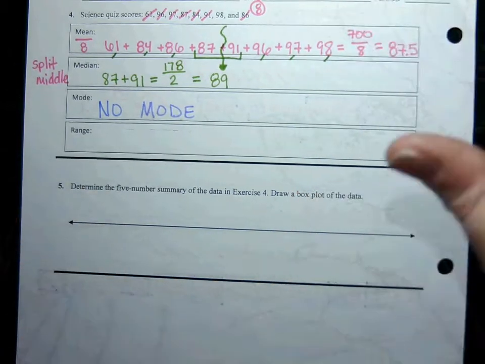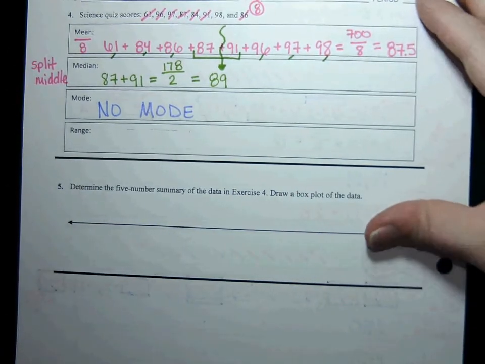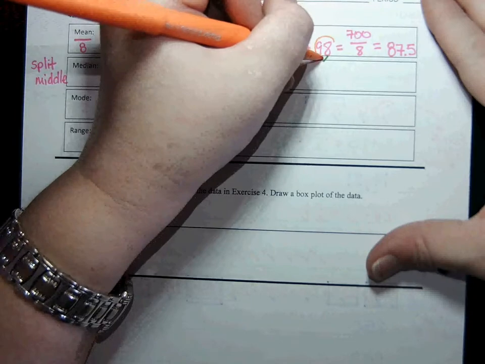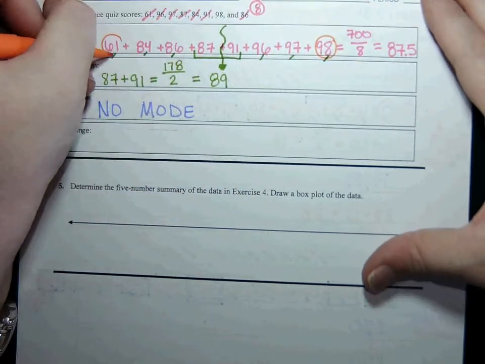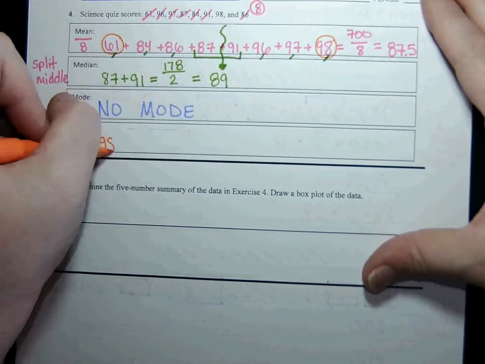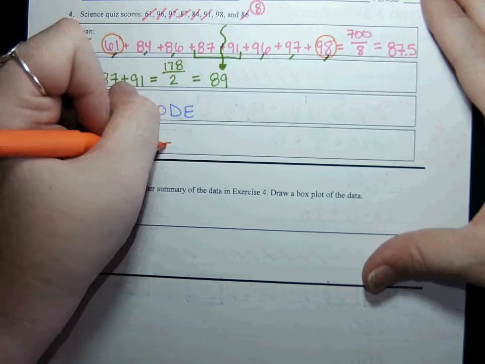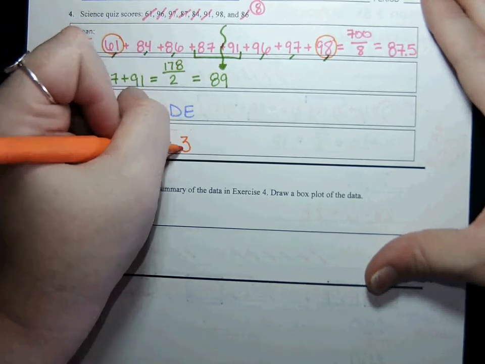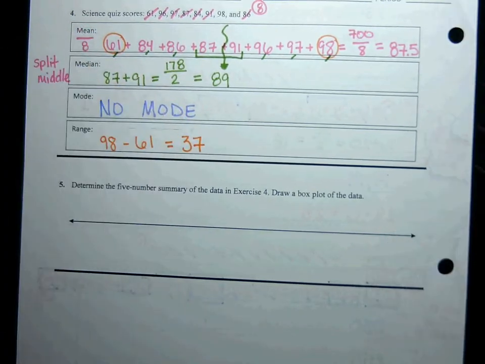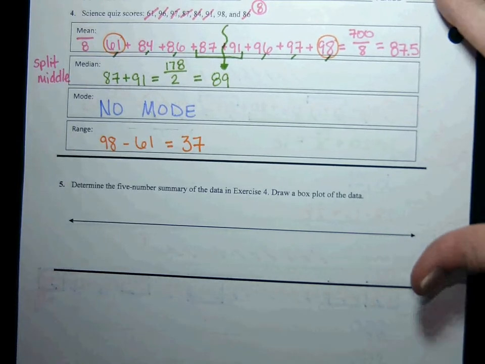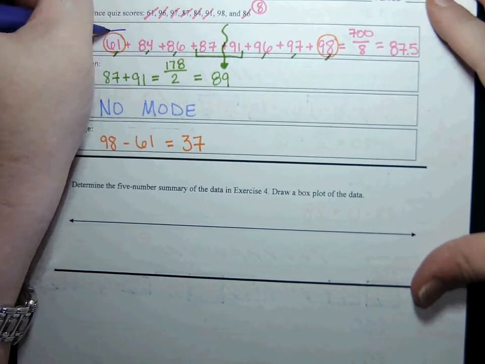Okay, what's your range? How do I set that up? There you go. 98 minus 61, which is what? So the range of those numbers on the number line will be 37. What's my minimum number? 61.